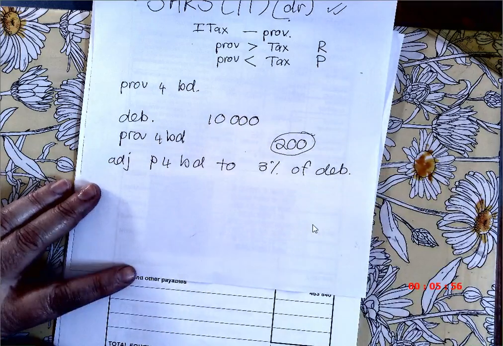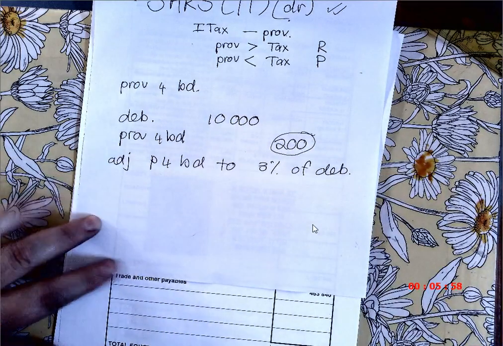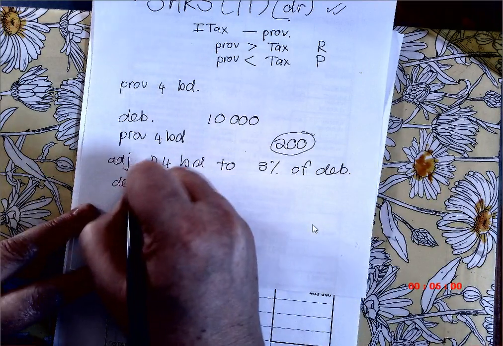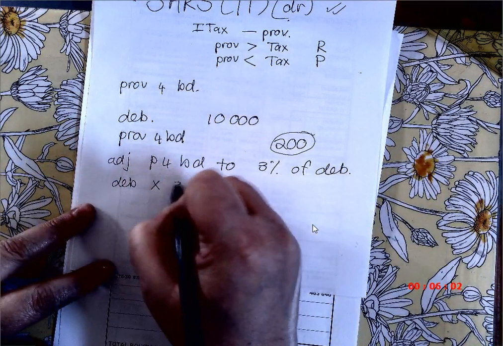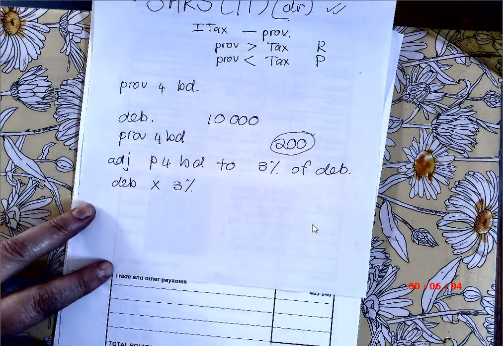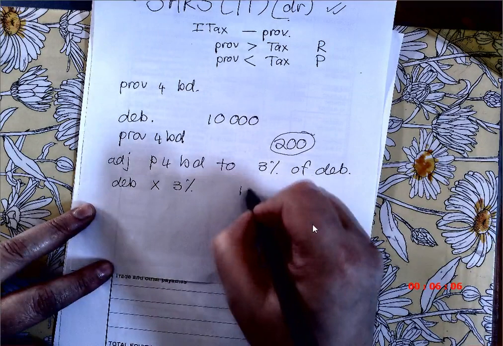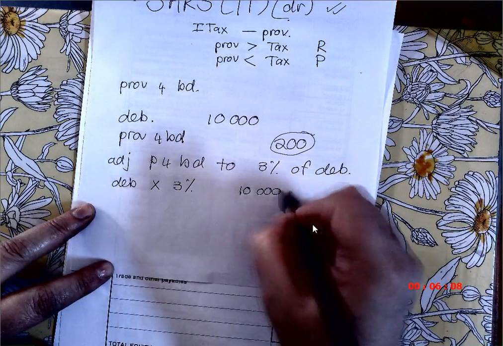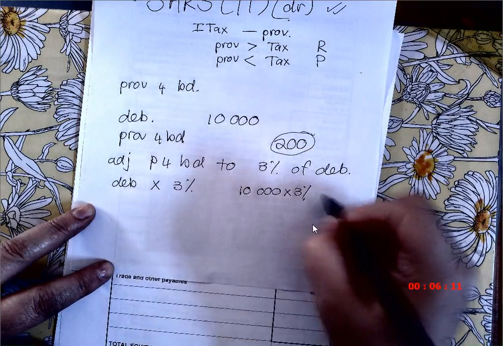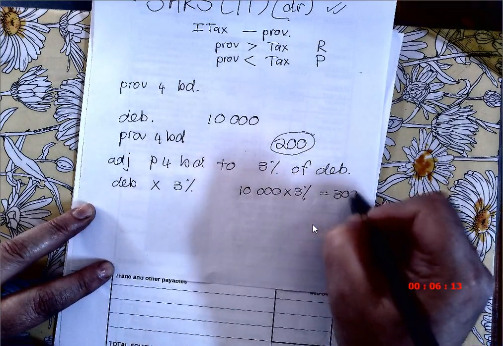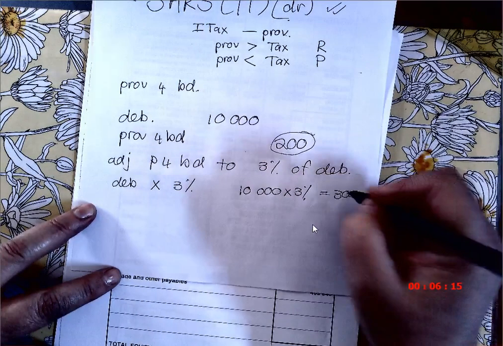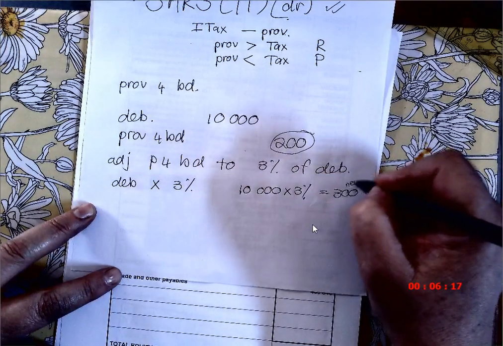So your process is like this. You take your debtors control. You times it with 3%. So, 10,000 times 3% gives me 300. Now that 300 is my new provision.